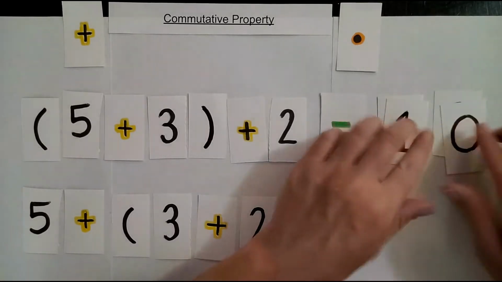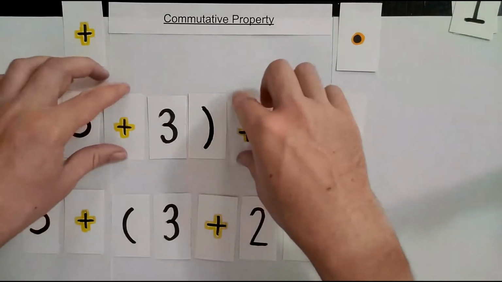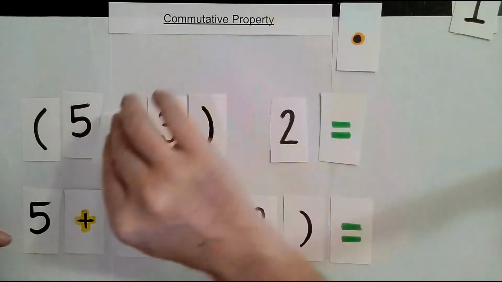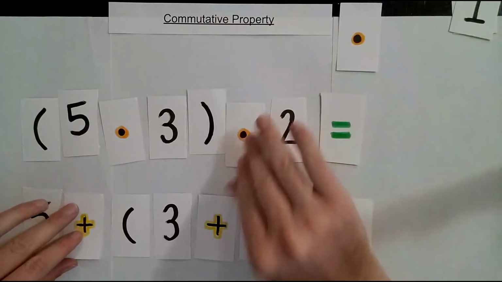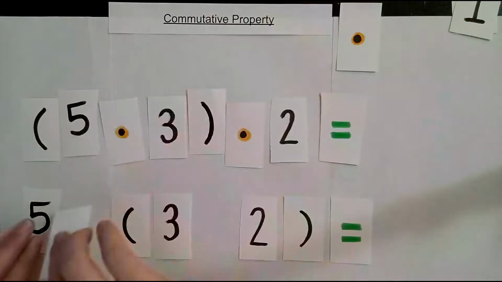So we're going to do the exact same thing. We did it with addition, but now we're going to do this with multiplication. So let's swap these pluses out for multiplication signs. And we're going to check our answers again to see that the commutative property holds up for multiplication.